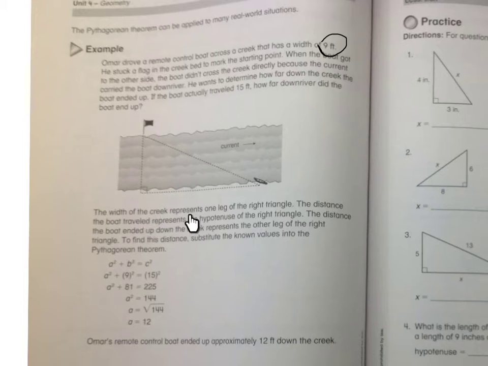The width of the creek represents one leg of the right triangle. The distance the boat traveled represents the hypotenuse of the right triangle. The distance the boat ended up down the creek represents the other leg of the right triangle.